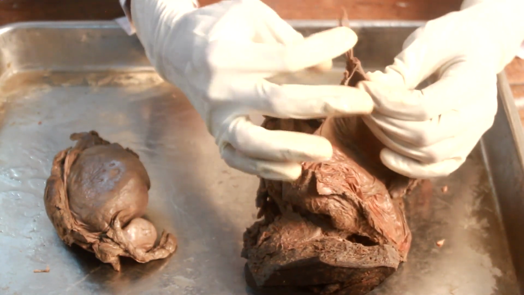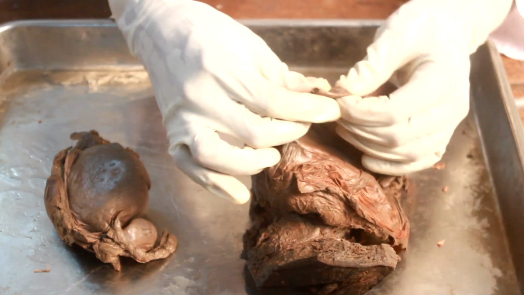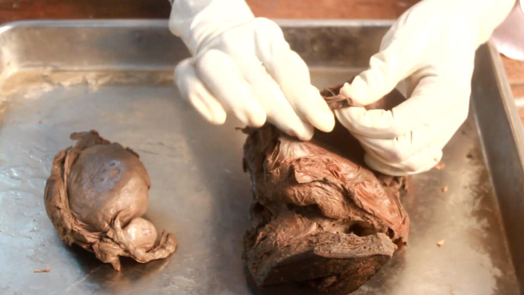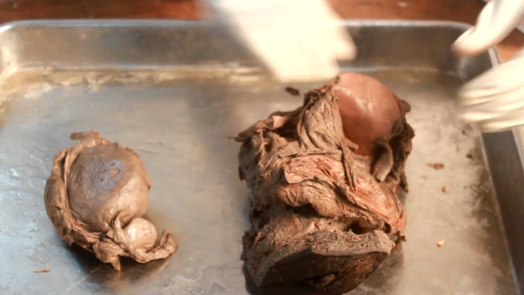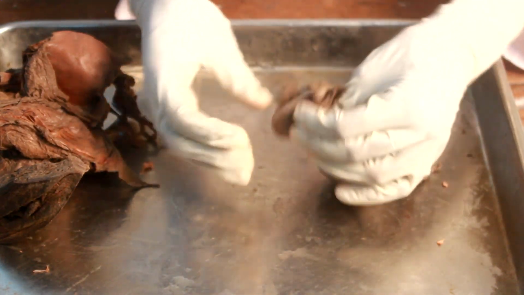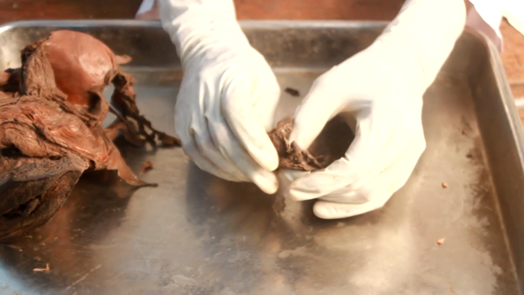The mesosalpinx. Salpinx means the uterine tube. So the broad ligament attached to the uterine tube is known as mesosalpinx. The broad ligament attached to the mesovarian border of ovary is known as mesovarium.